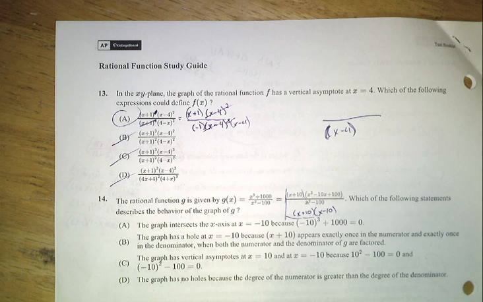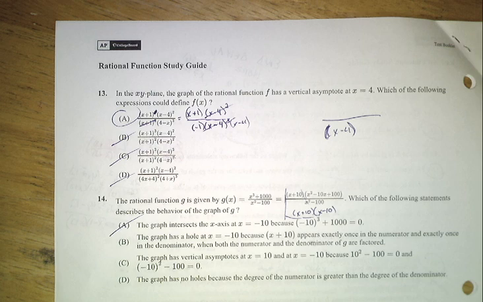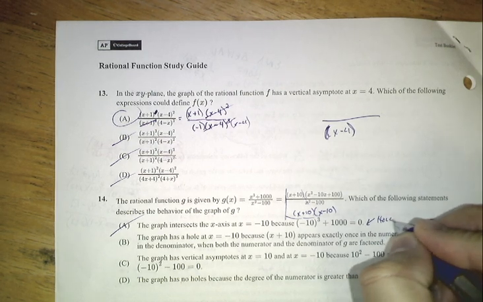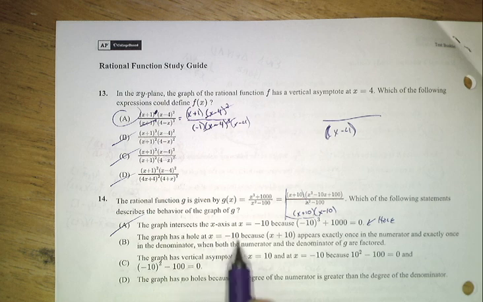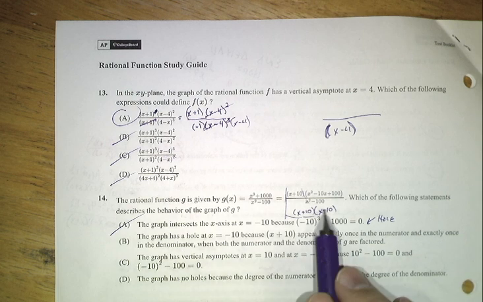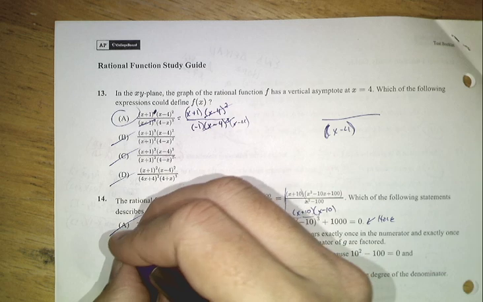So negative 10 will not work, so it can't be A. Because this should be a hole, not an x-intercept. The graph has a hole at -10, correct, because x plus 10 appears exactly once in the numerator and exactly once in the denominator, correct, when both the numerator and denominator of g are factored. So yeah, that's a contender, could be this one.